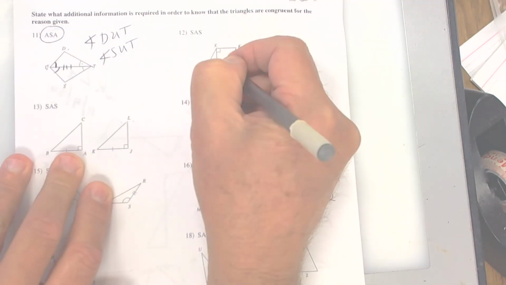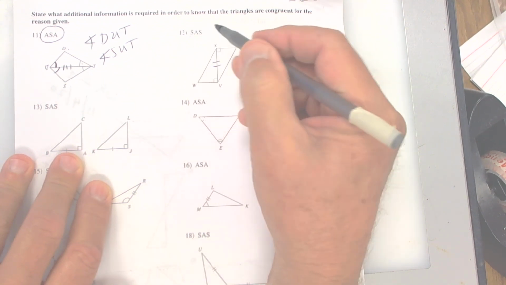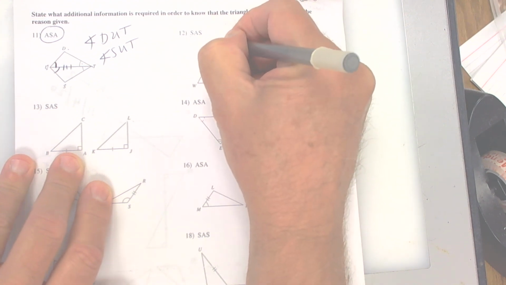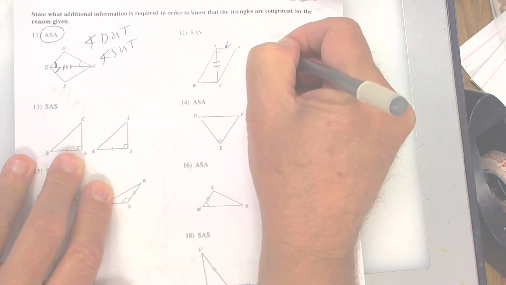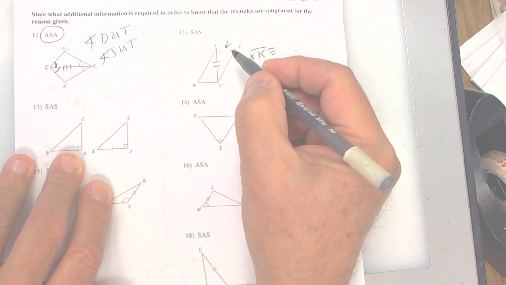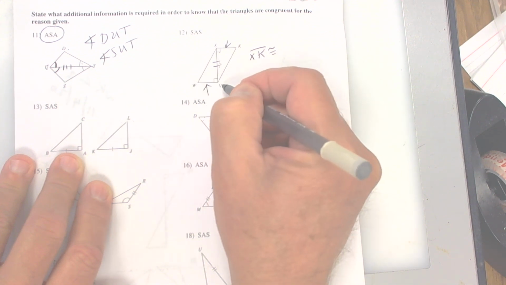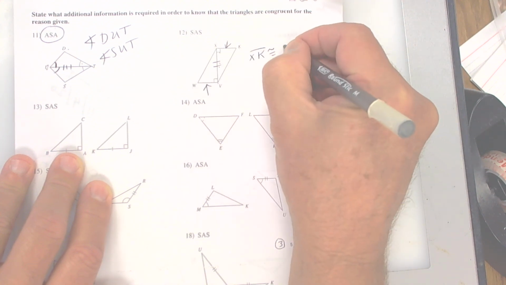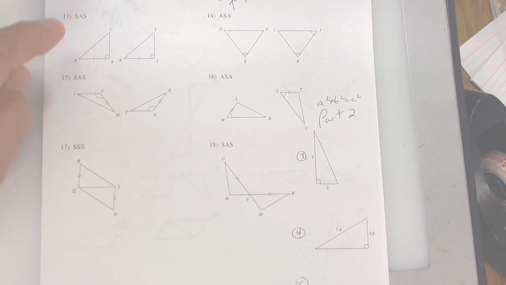Watch again. This one is reflexive. Okay, right here. So what else do you need for side, angle, side? Well, this is a side. This is an angle. You need this side here. So you need XK congruent to this one right here. Side, angle, side. To WV. Well, XK, it would be VW. Okay, there it is. So you're looking for what additional information will prove it congruent by these ways.